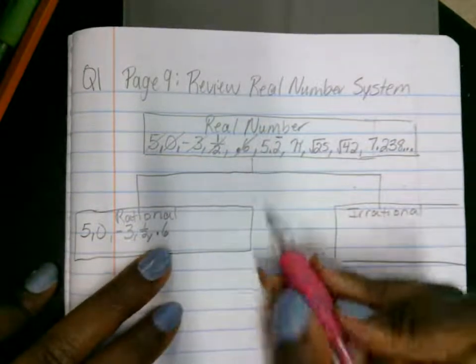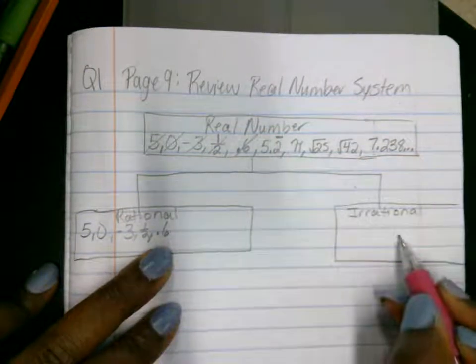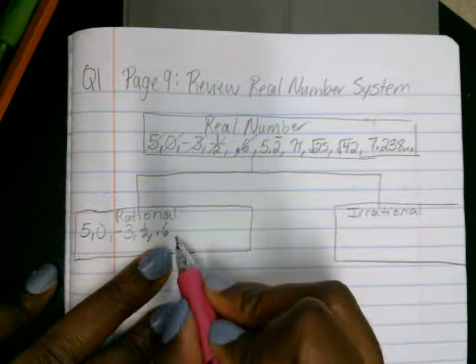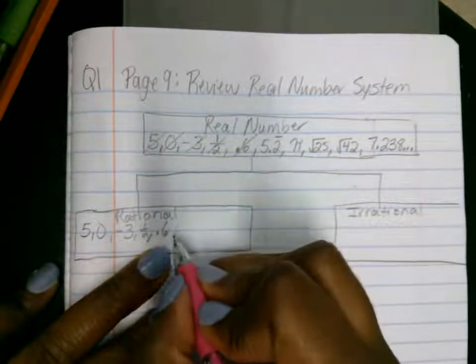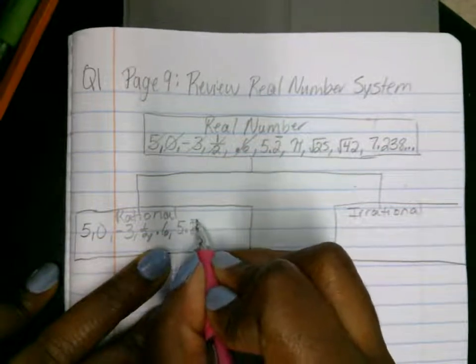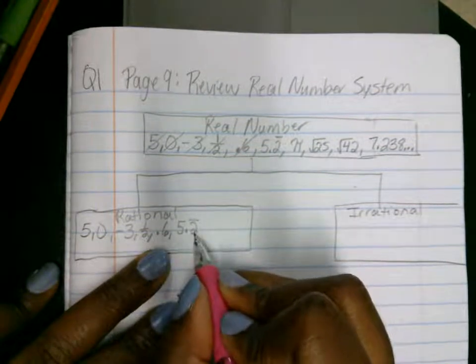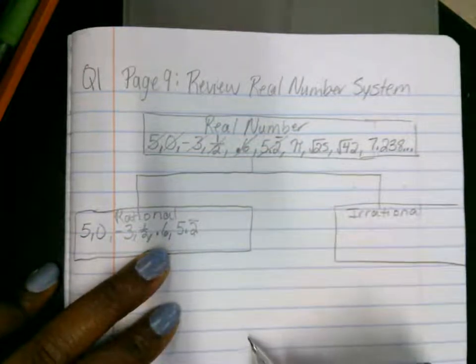Jaden. Is 5.2 repeating rational or irrational? It's rational because I know what number is coming next. Okay, good try, baby. When you know what number is coming next, you can write it as a fraction.